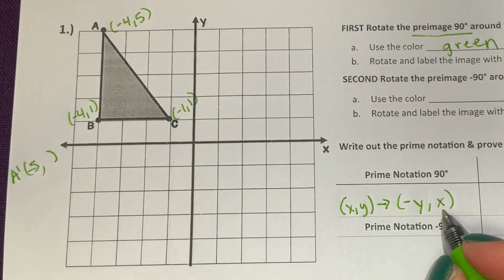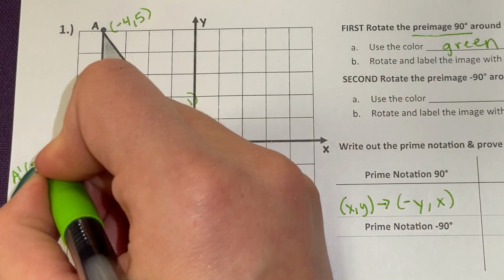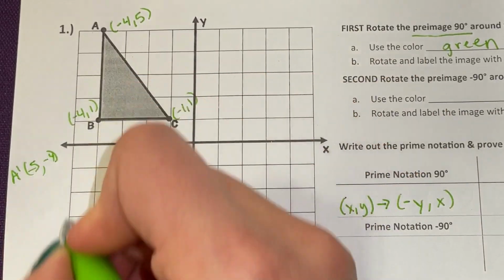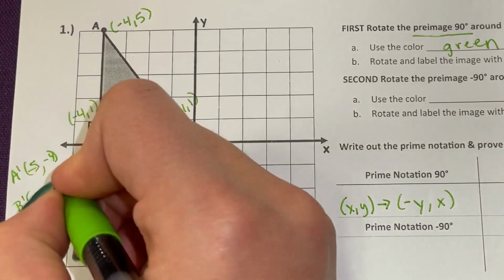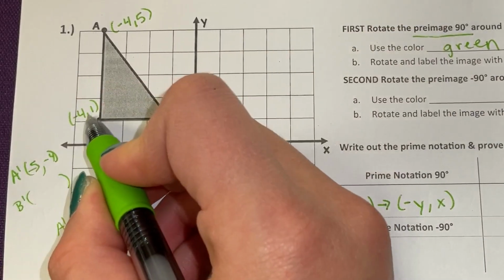My x moves to the back, but it doesn't change. So this is going to stay at -4. So I'm going to graph this. -5, -4. Here's A prime. My B prime, so the original B is -4, comma 1.